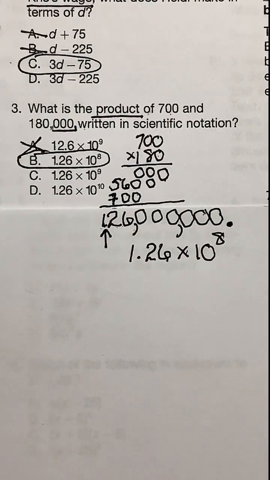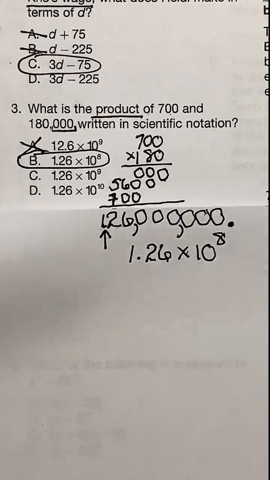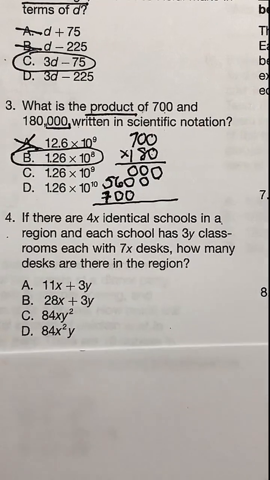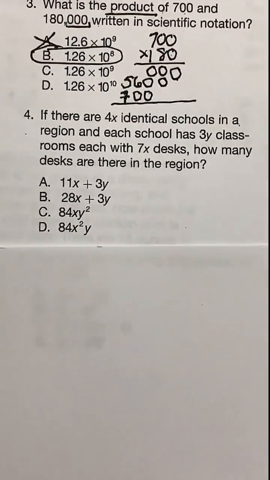I'll wait and pause. Sorry, I'm going to have to change my... There we go. So I'm just getting all these kinds of crazy disruptions. All right, let's see. All right, we got it. Everyone's beautiful, good. All right. Now, number 3. Number 4, sorry. We just finished 3.